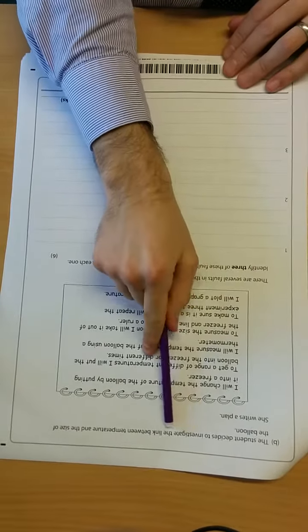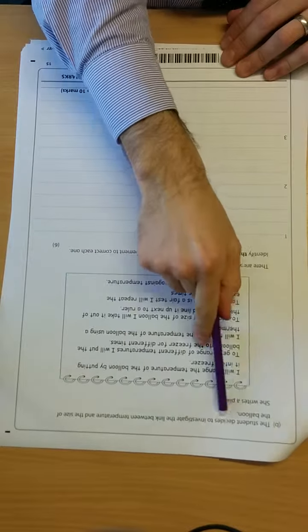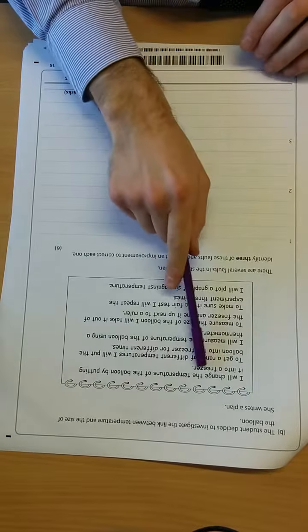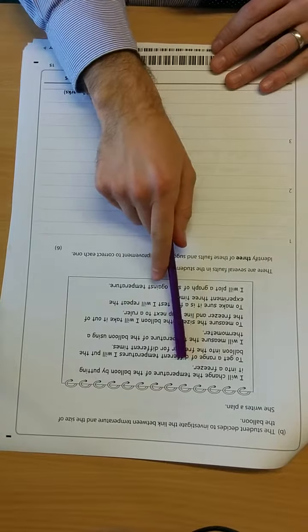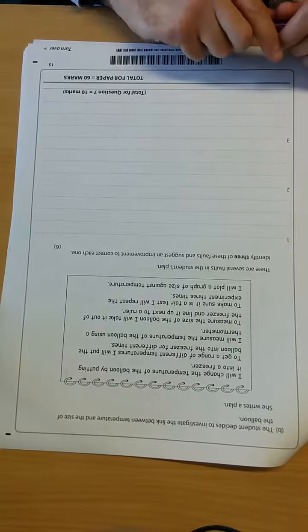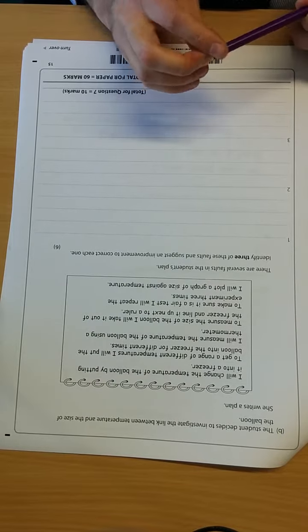So the student is now trying to do an investigation. The student decides to investigate the link between temperature and the size of the balloon. She writes a plan. I will change the temperature of the balloon by putting it into a freezer. To get a range of temperatures, I will put the balloon into the freezer for different times.